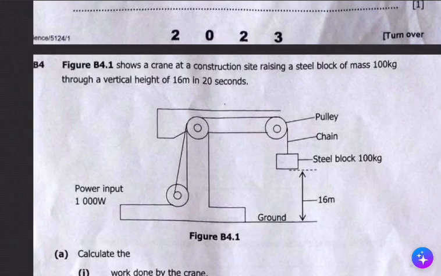So this question is coming on the machines. If you look at simple machines, we have simple machines that can be used to lift up heavy objects, having their efficiencies, and also having their input powers.